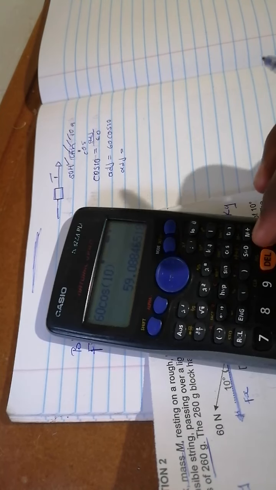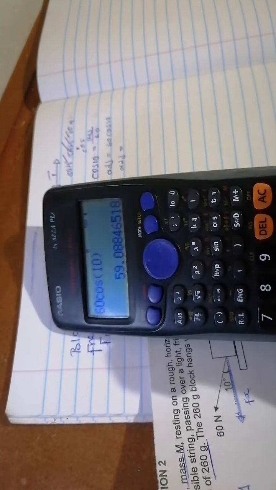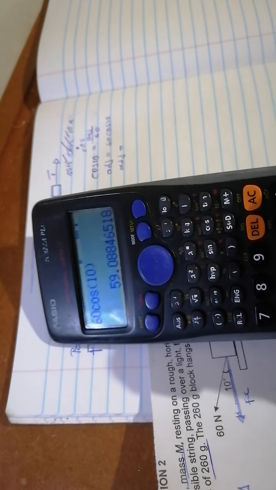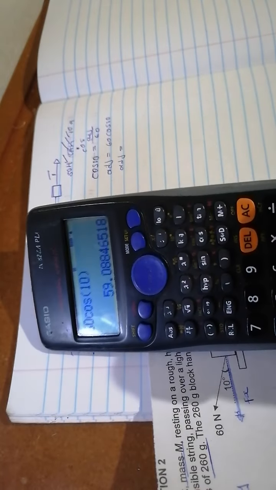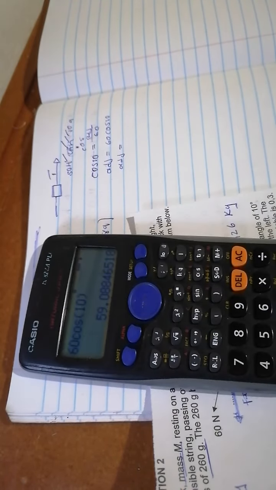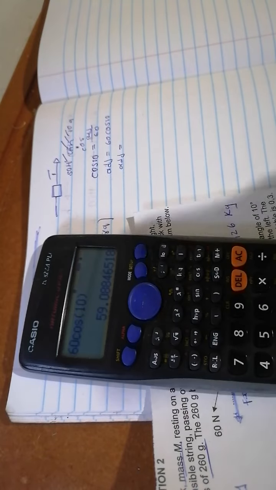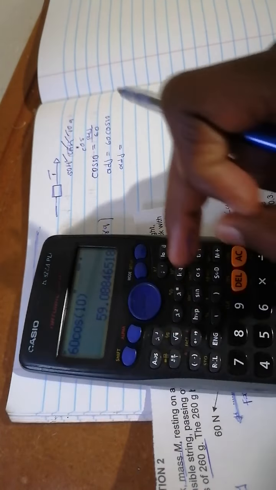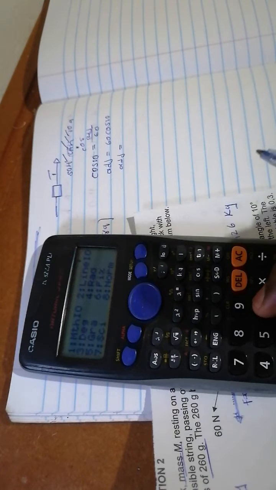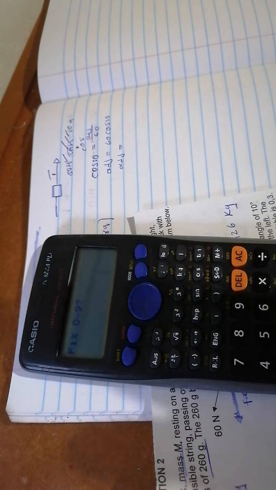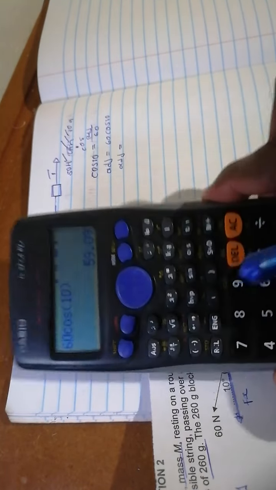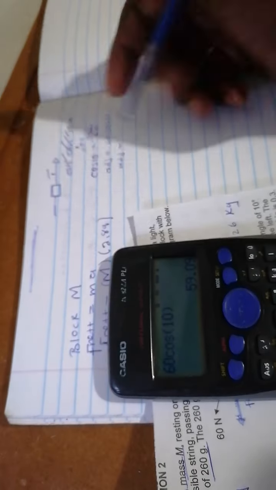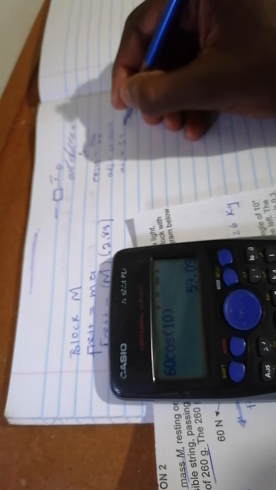Cos of 10, it's 59,08846,518. So we can round it off to two decimal places. How can we round? If maybe we don't know how to round this off, you can just press shift and then mode, and then you go to 6, and then you press the number. Which number do you want to round it off to? To 2 decimals. You press 2. Therefore, it has rounded for you. It's 59,09. If you didn't know about that, you can start using this so you don't get confused.